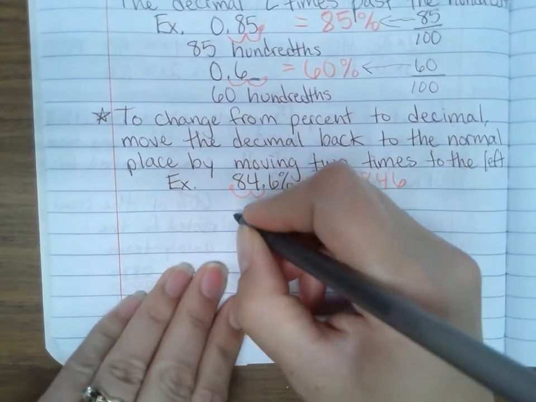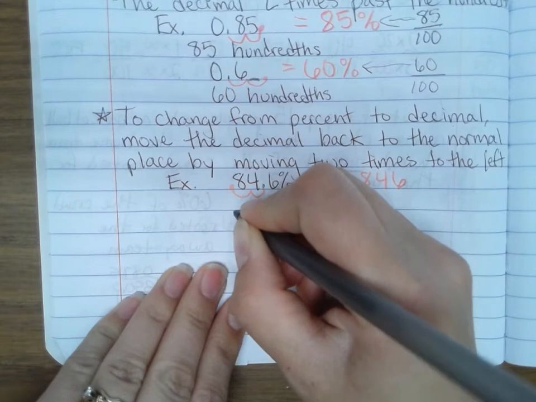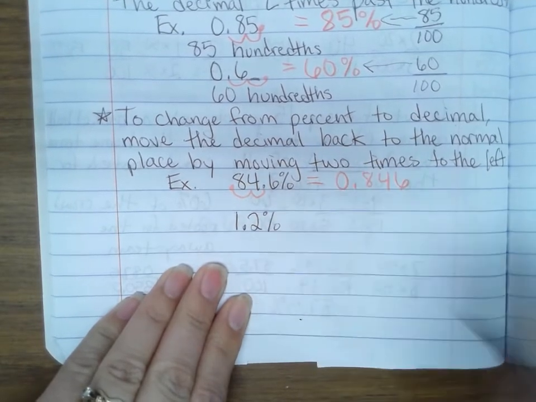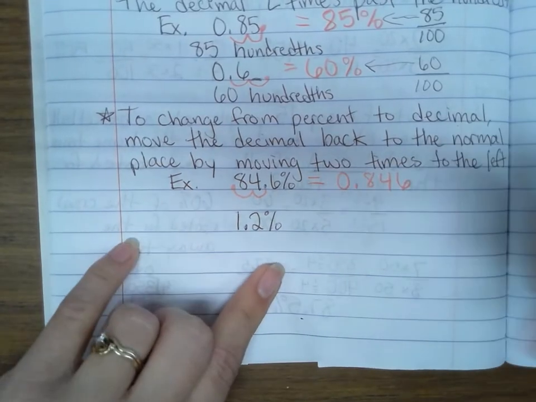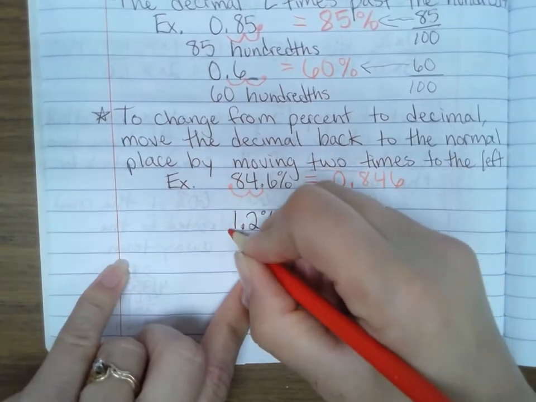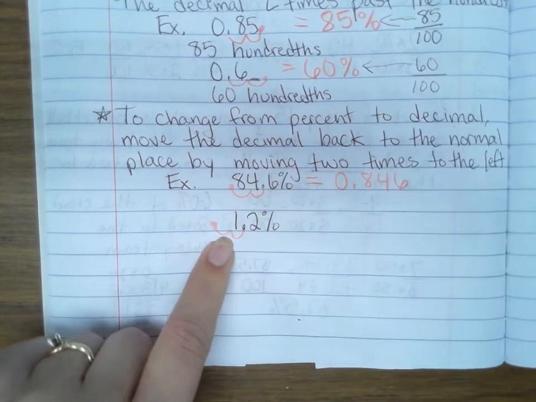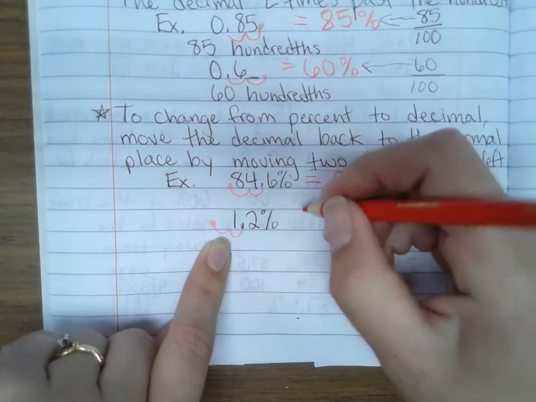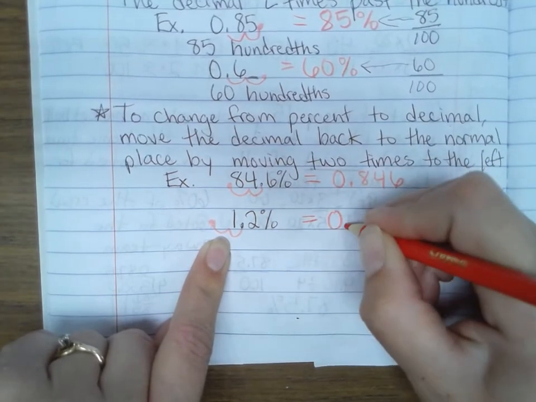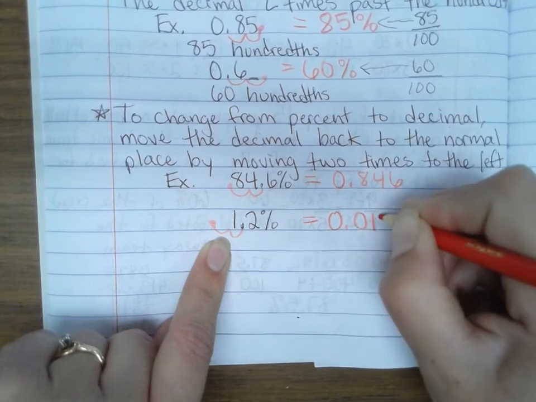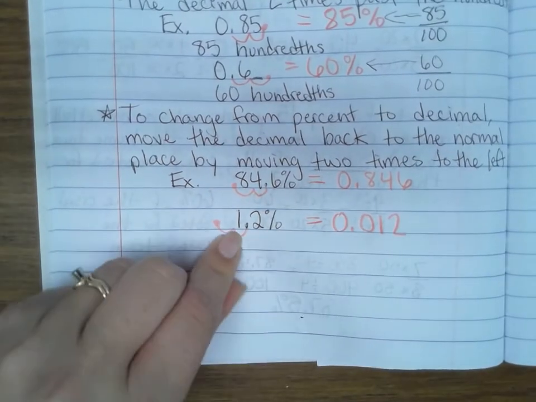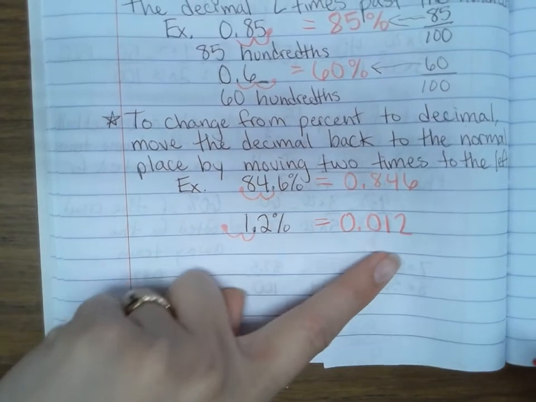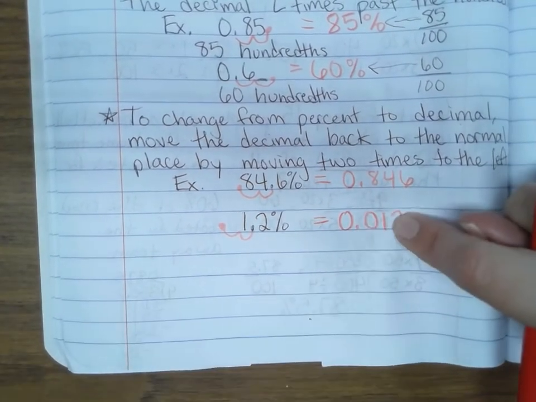Let's try a couple others. Let's do 1.2%. Okay, 1.2%. I need to move it back 2 times, so 1, 2. Okay, what needs to go here is a 0 placeholder. So this would be 0.012. 1.2%, that was 1 out of 100 right there. So 1.2% would be even smaller than that. But you see the 1 in the hundredths place?